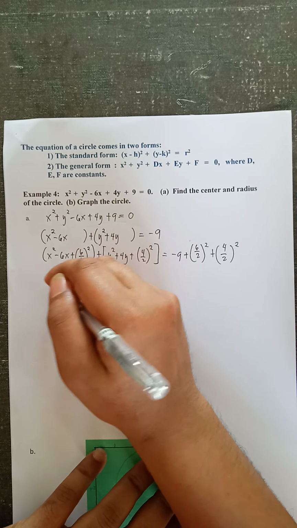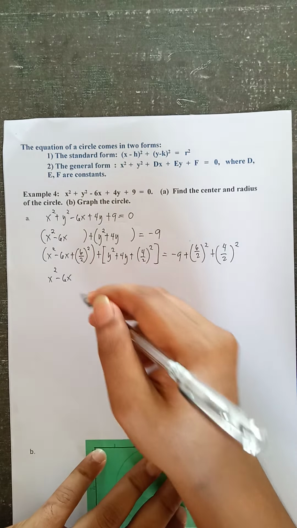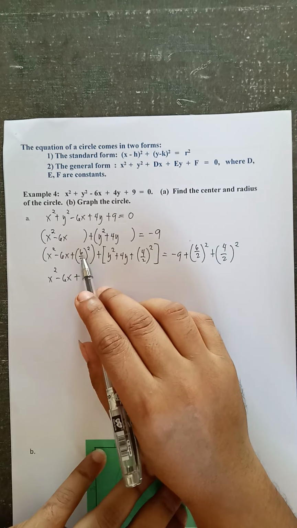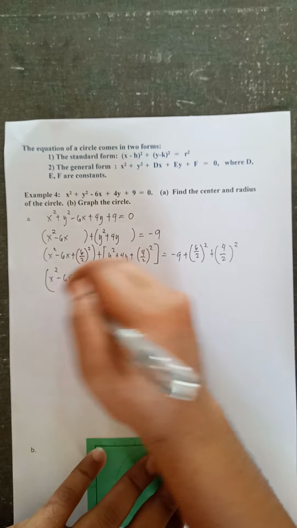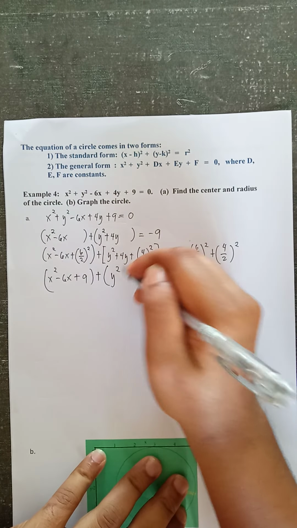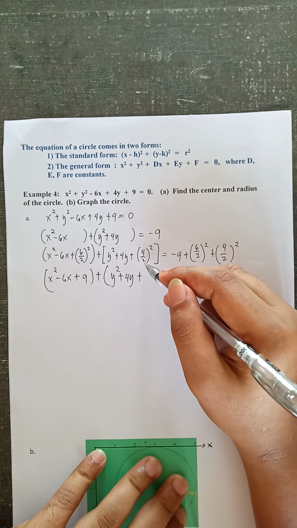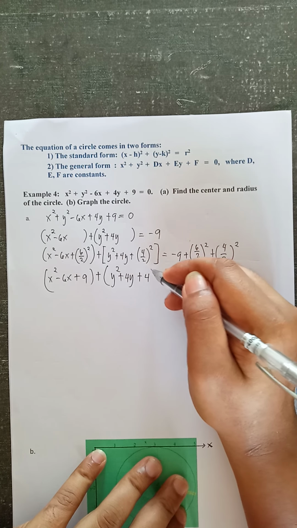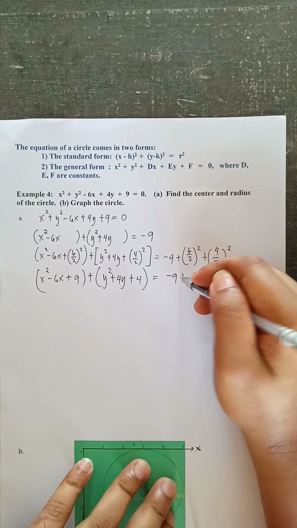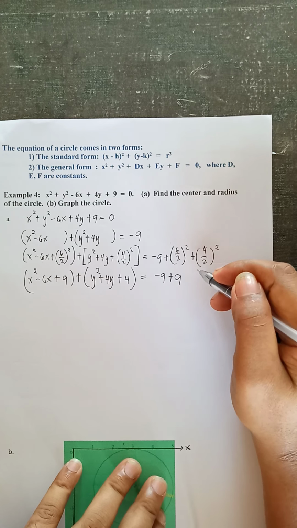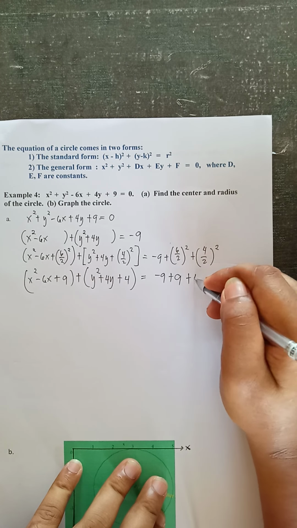Okay, simplify. We have x squared minus 6x plus (6 over 2) equals 3 squared, that is equal to 9, plus y squared plus 4y plus (4 over 2) equals 2 squared, that is equal to 4, equals negative 9 plus 9 plus 4.